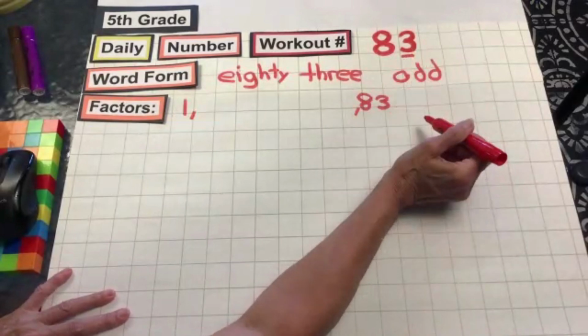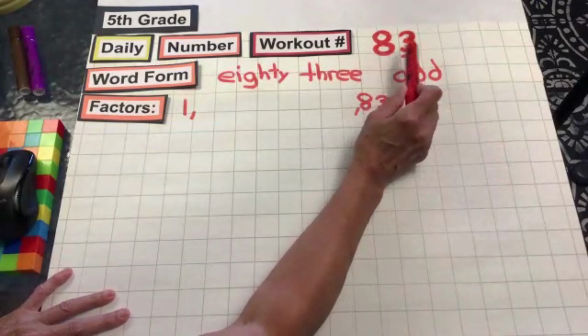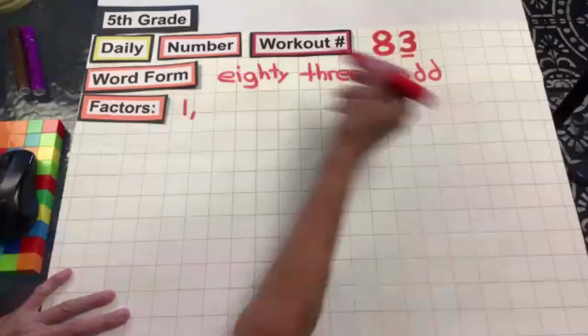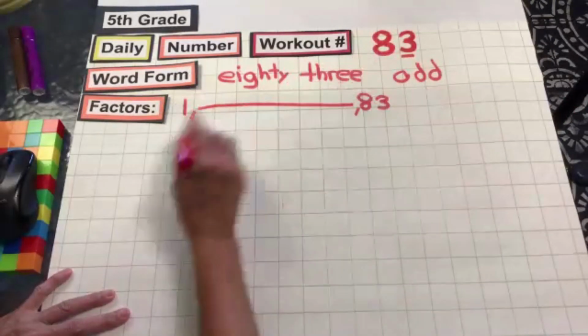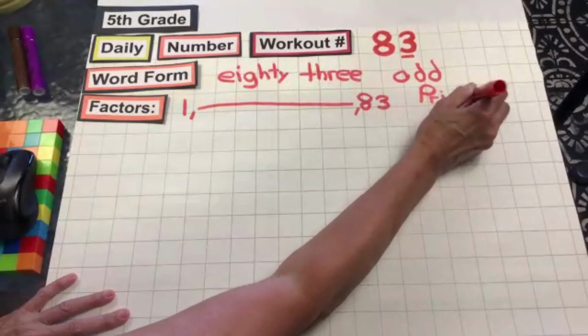7 does not go in. 8 does not go in. 9 doesn't go in because if you add these up, 8 plus 3 is 11, and then you say 1 plus 1 is 2, so that doesn't work. So guess what, folks? 1 and 83 are the only factors of 83, so it is prime.